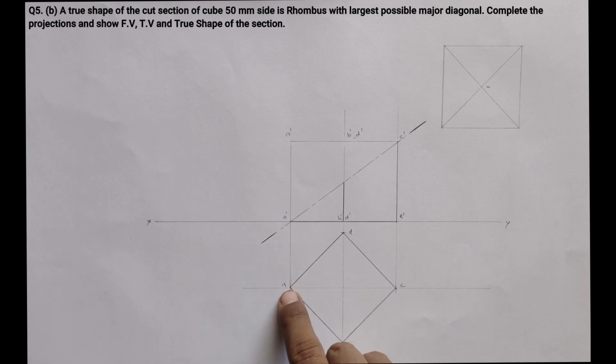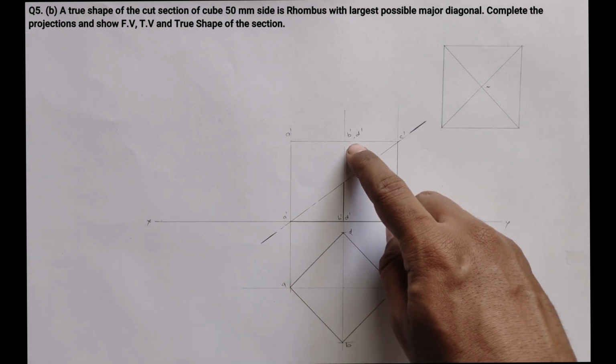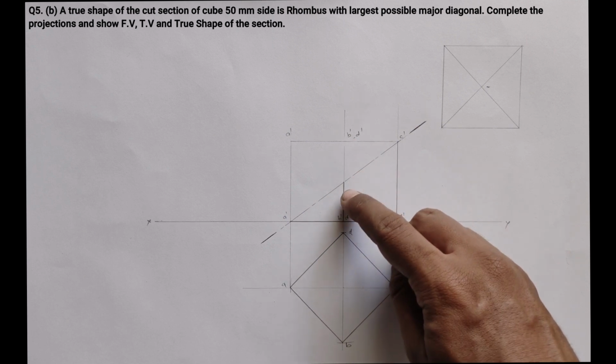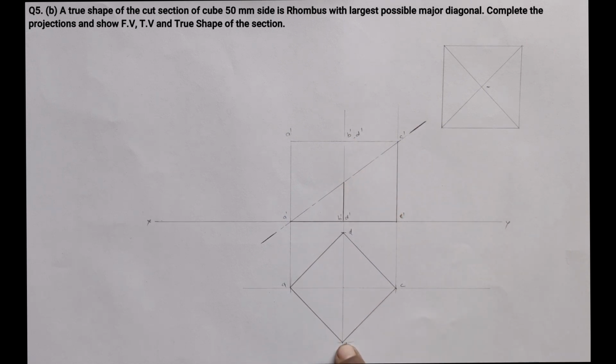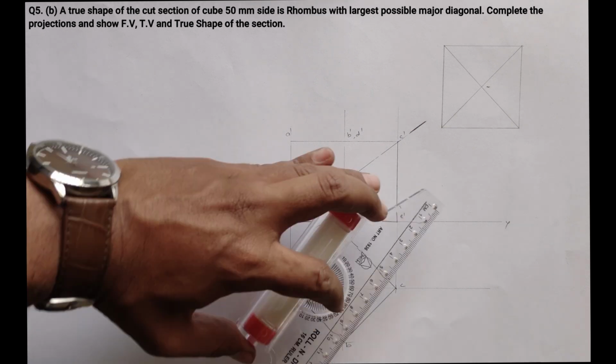One is cut at the bottom, so this is the point. This B and D are being cut here, so they will be at these locations, and C is at this point. So this complete top view will be hatched. So you have to draw the hatching lines here.